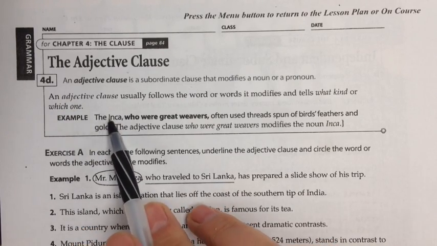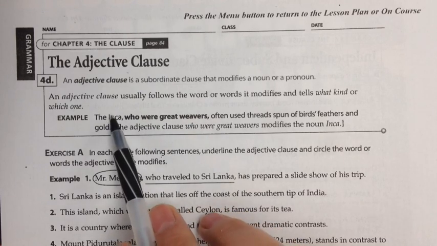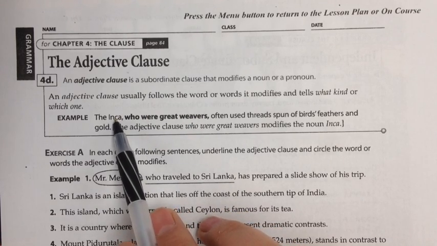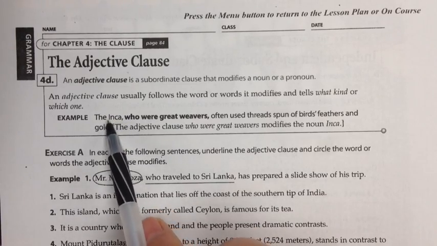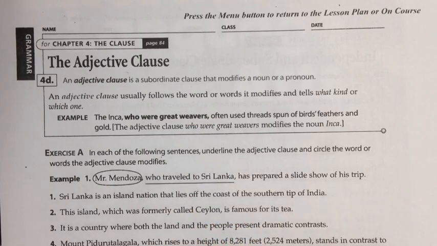The Inca, there's our noun, who were great weavers. Who were great weavers tells us more about the Inca. It tells us what kind of Inca. This is what you'll see: a noun, and then immediately following it, this adjective clause.